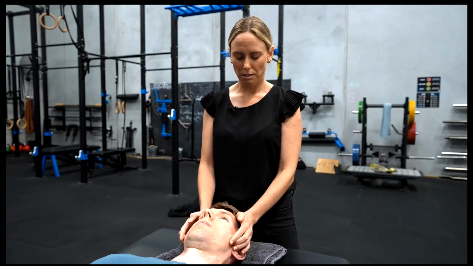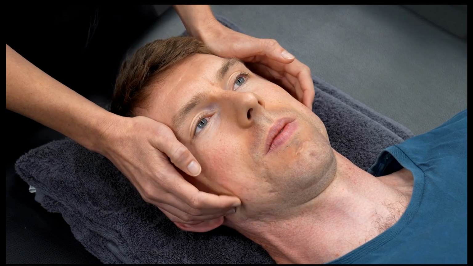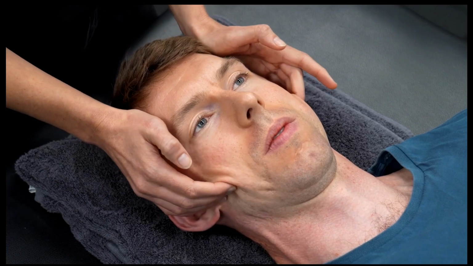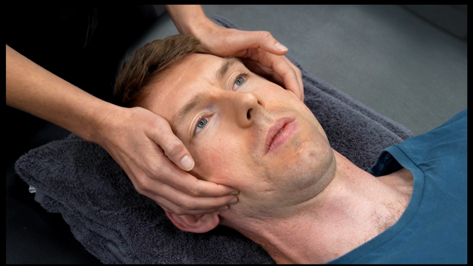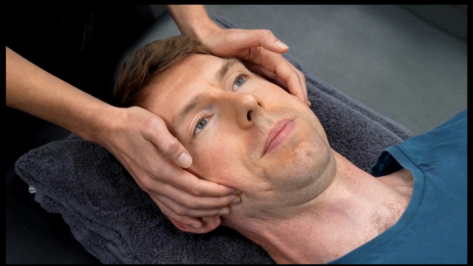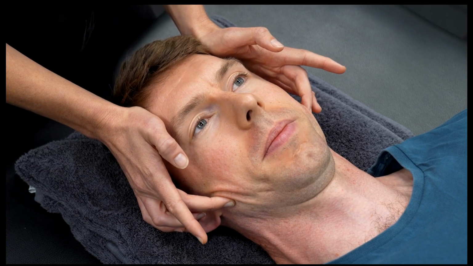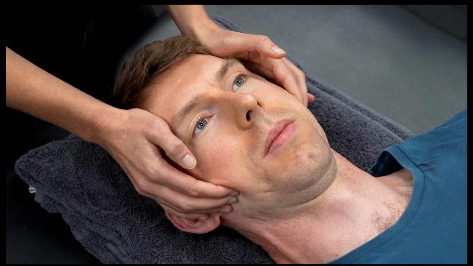For this, the two big ones that we're going to be feeling on the outside are masseter, so coming down through the cheek, slightly inferiorly from the TMJ. And if I want to check if I'm on it, I just want you to clench your teeth together and you'll feel that pop up and then relax. You'll see it pop up really nicely into my fingertips.